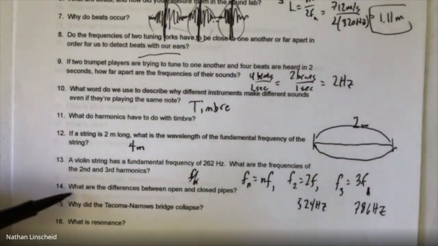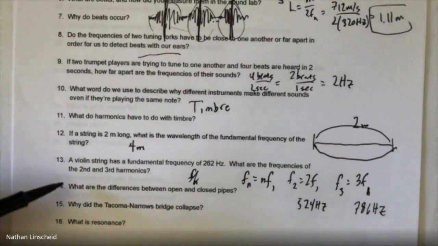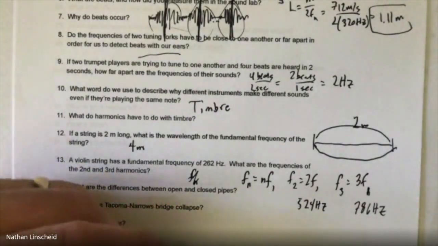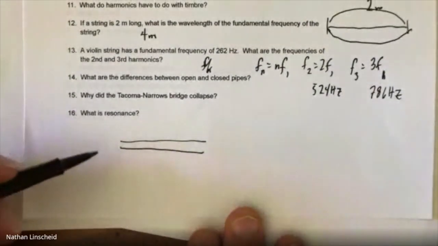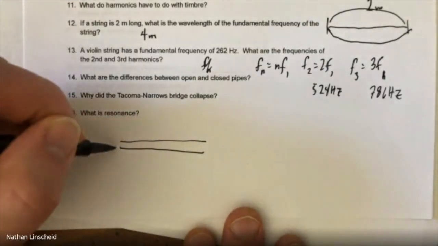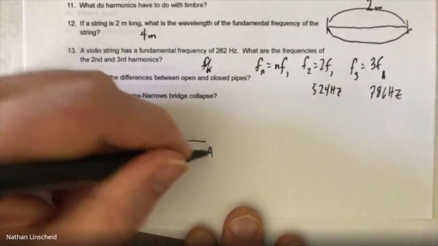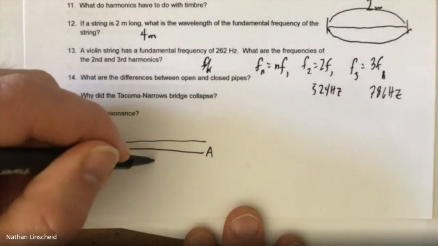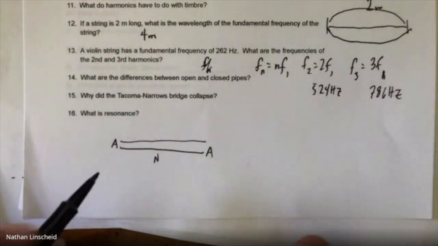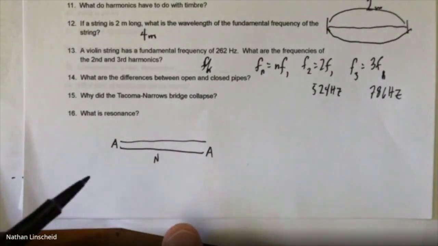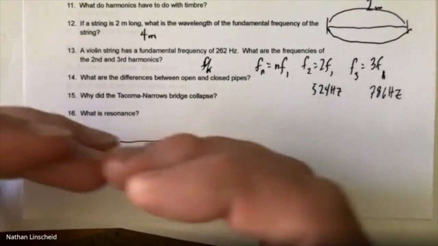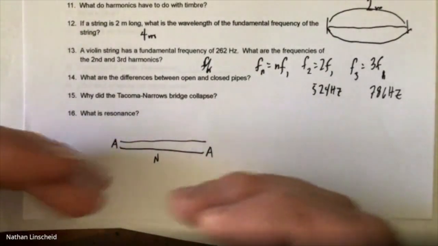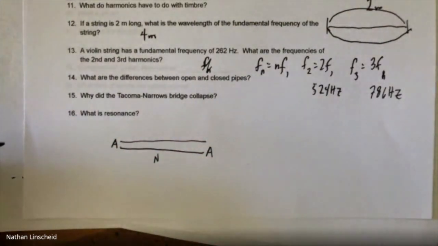All right, number 14, what are the differences between open and closed pipes? For an open pipe, it's open at both ends. I actually have antinodes at both ends and a node right in the middle. Remember, this is different from a string. A string has nodes on the ends and the antinode in the middle. But here, the air particles squish together at the node, and then they have maximum displacement at the ends.